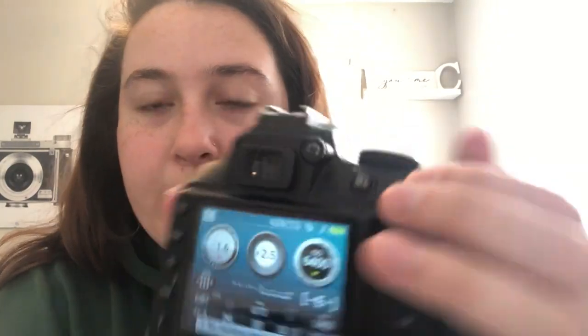Now for shutter speed, this is a little more simple. All you have to do is just turn. This is my shutter speed over here. You guys can see. It's 1 over, what is that, 1.6? Yes, okay. So we're doing 1.3. I had it really low.